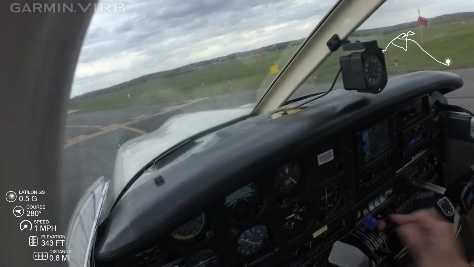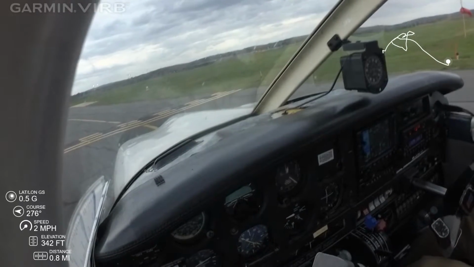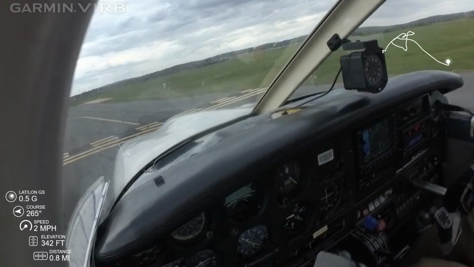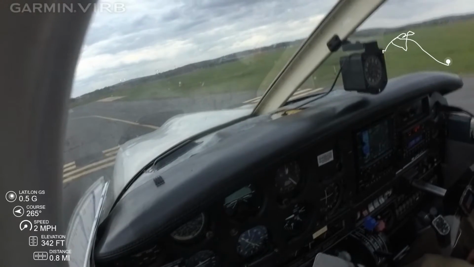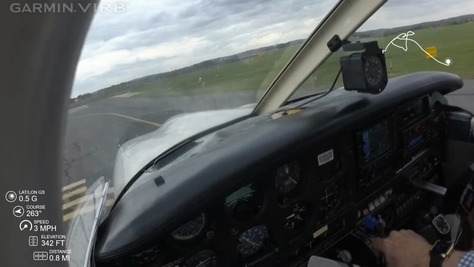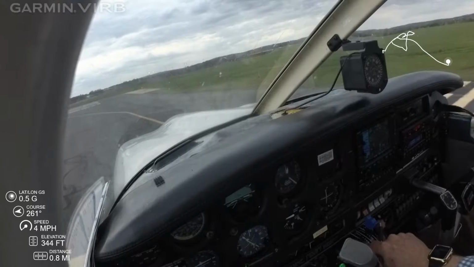All right, where's the Leesburg traffic? Aero Sky Ventures 150, departing 17, departing the area to the west. All right, I don't hear anybody. I don't either. All right, here we go.